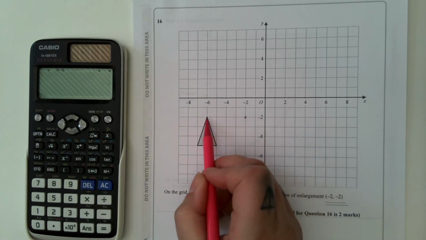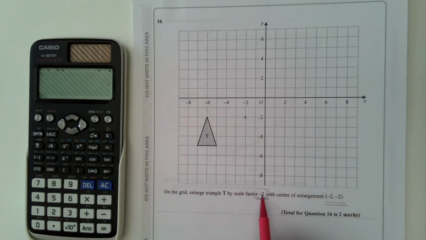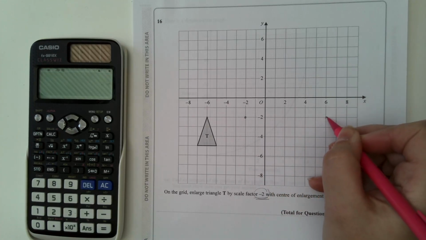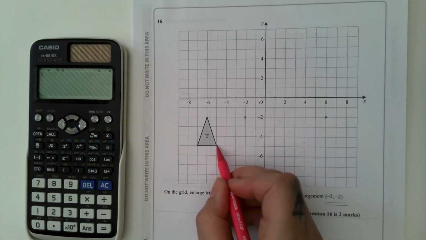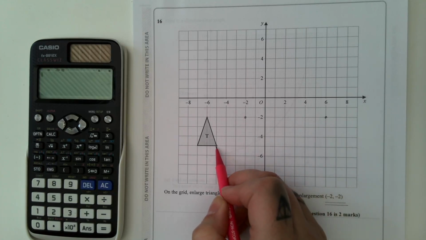So to get from here to the point of the triangle here, we've gone 4 to the left. So negative means instead of going left, we're going to go right. And then the 2 means instead of going 4, we're going to go 8. 2, 4, 6, 8. And there. And then we're going to do the same to this point. So we've gone 3 down, 3 to the left.